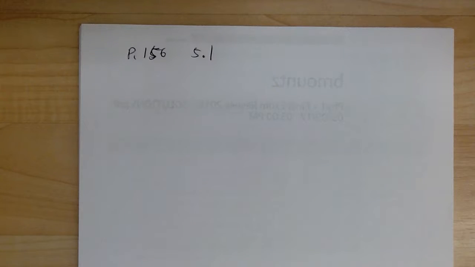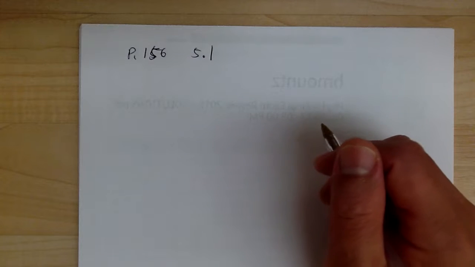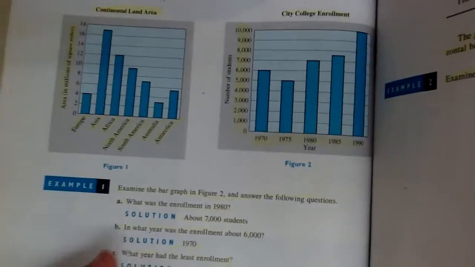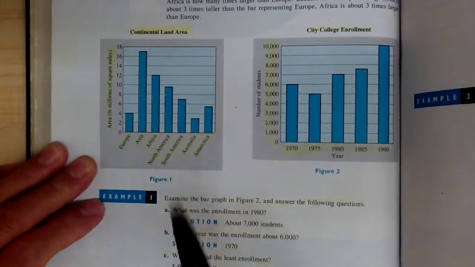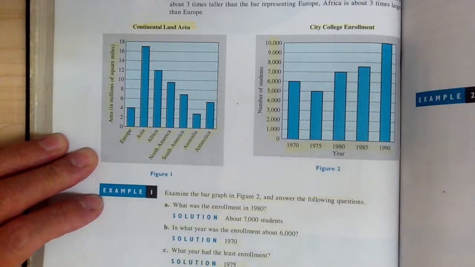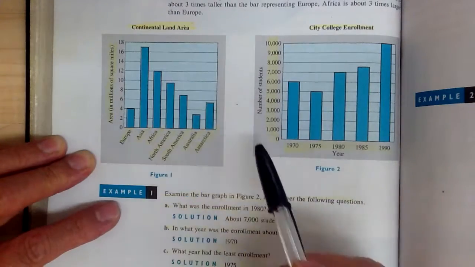Open your book to page 156. This is lesson 5.1. This lesson is on bar graphs. Bar graphs are used to compare amounts. If you look at it in your book, this is an example of a bar graph. So you use a bar, and all you do is learn how to read the graphs.